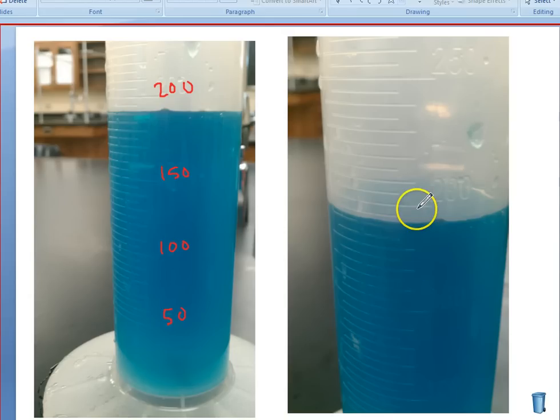Here I'm going to look at this zoomed in part because it's easier for me to see each individual line. Okay, I've got 1, 2, 3, 4, 5, 6, 7, 8, 9 lines between 150 and 200. That makes me think that each of these bigger lines is maybe 10 and each of these smaller lines is 5. So let's see if that works.